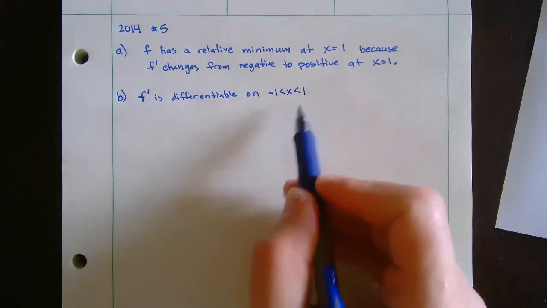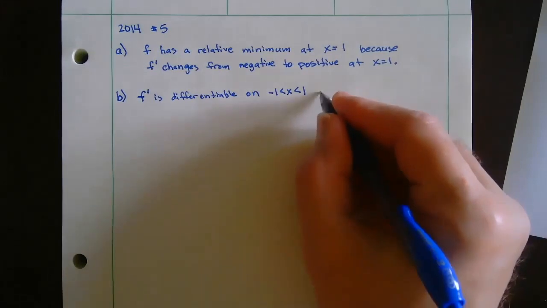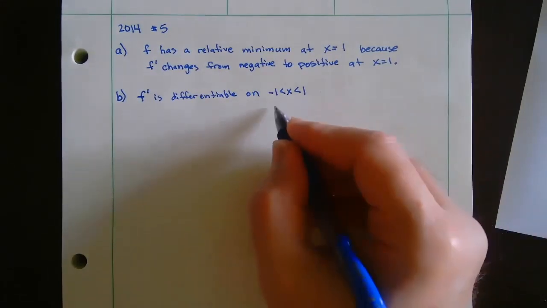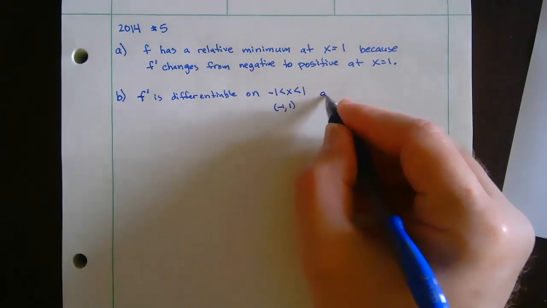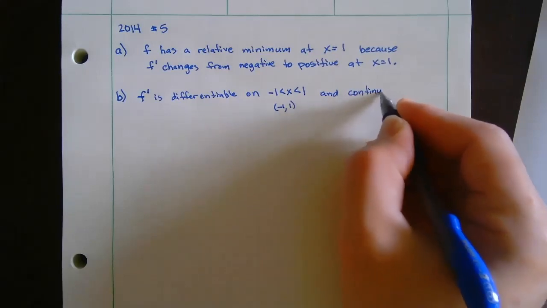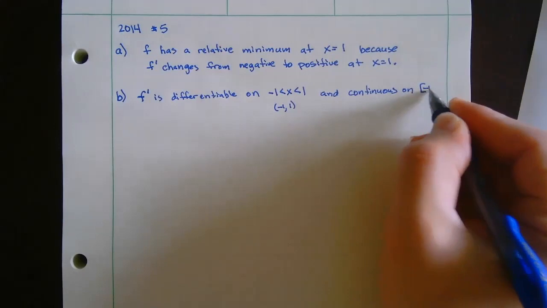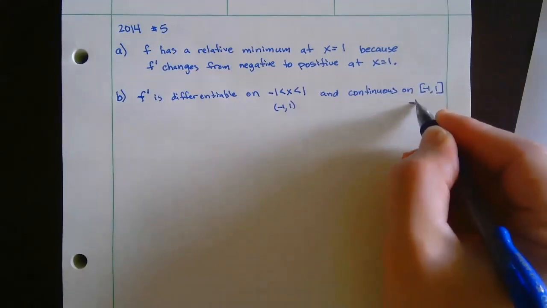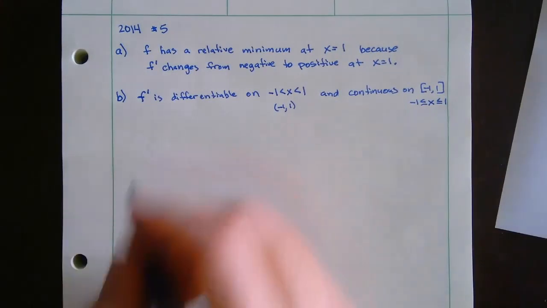Now I'm picking those because they're asking you for C between those, okay? Okay, so it's differentiable on the open interval, right? You could also write this as -1 comma 1 with parentheses, okay? And continuous on -1 to 1, or you could write it like this with inequalities, okay?